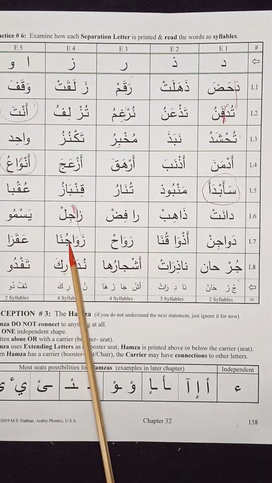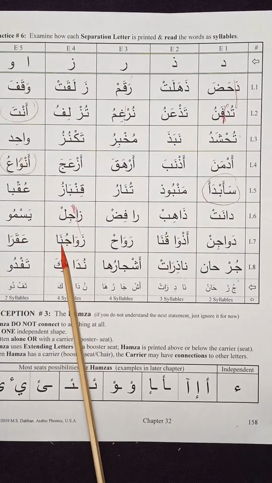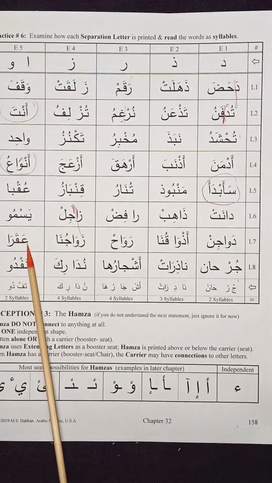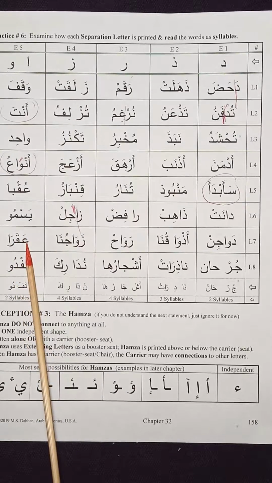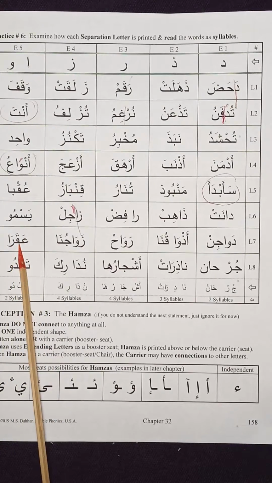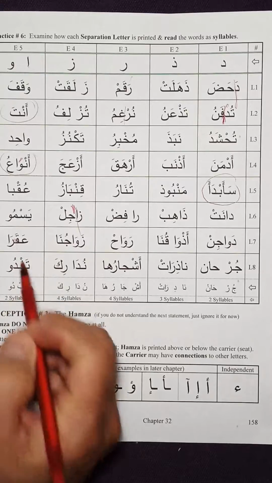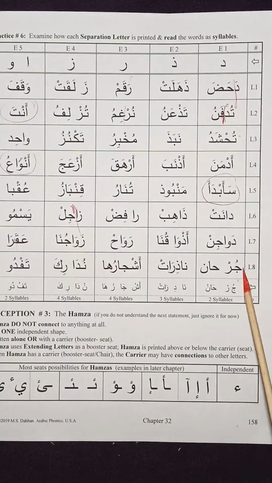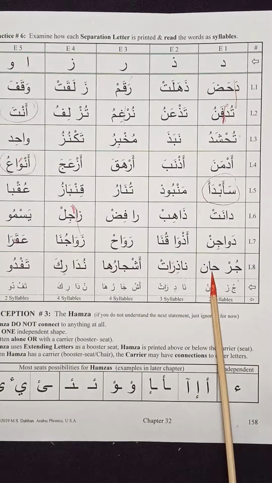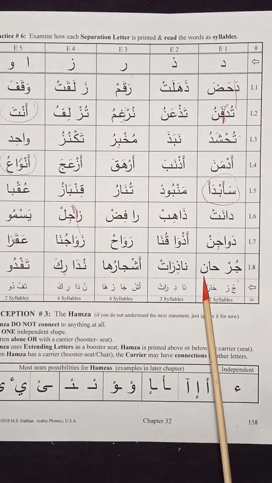Wa. Ju. Na. Here. A. Right. Qa. Ra. Add more space in here. Line 8. Jur. Han.